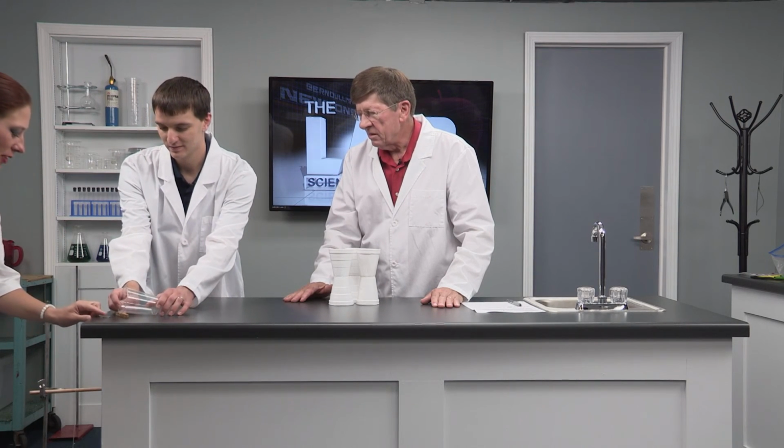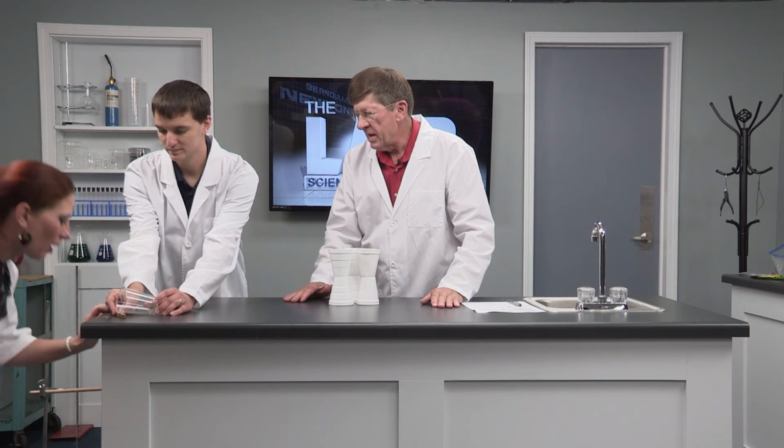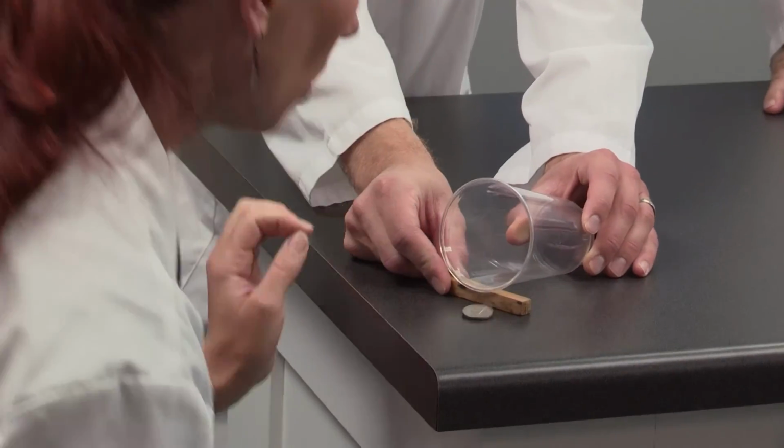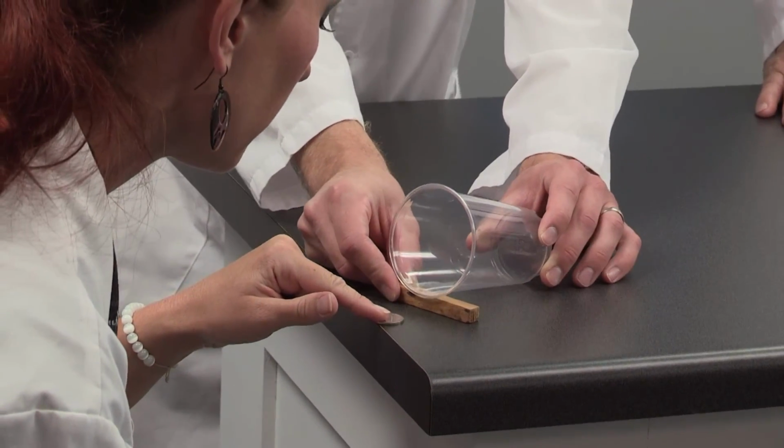Okay, try that another. Apparently I wasn't blowing over the top. Okay, big blast of air. Okay, move it back a little bit more, a little further away.